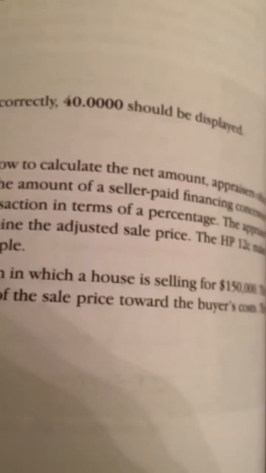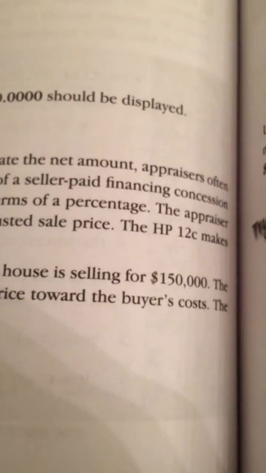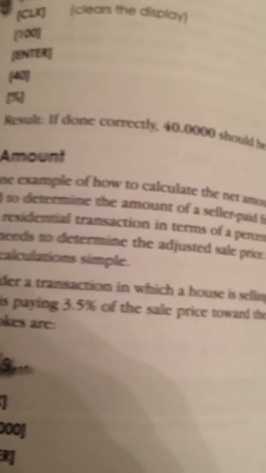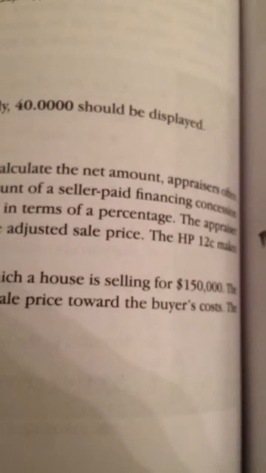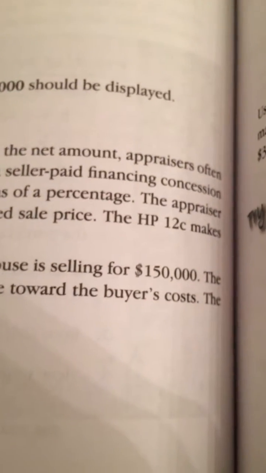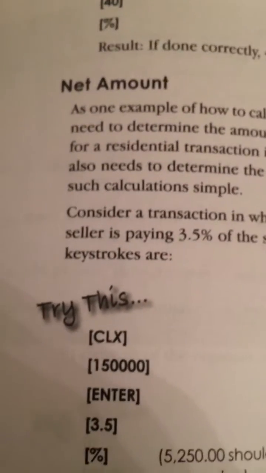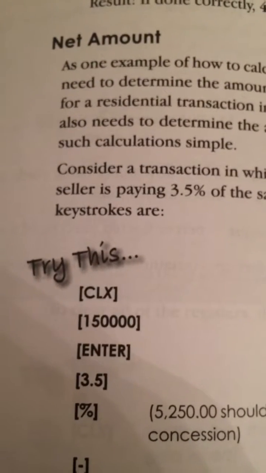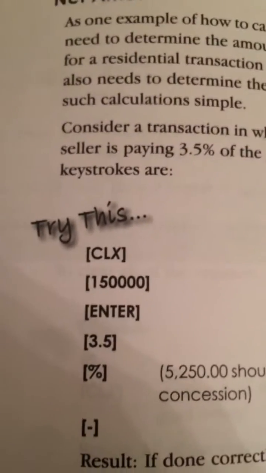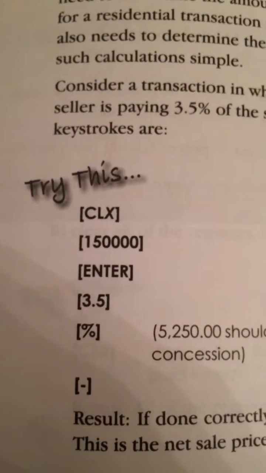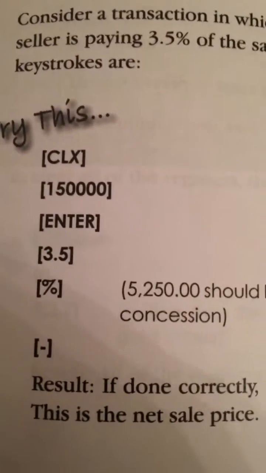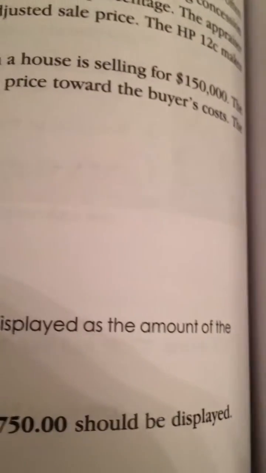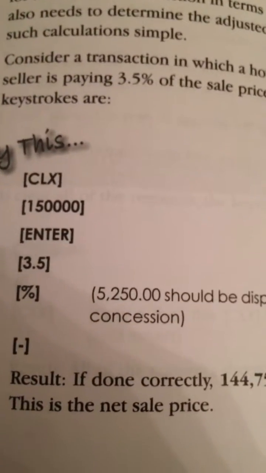Consider a transaction in which a house is selling for $150,000. The seller is paying 3.5% of the sale price toward the buyer's costs. The keystrokes are, try this, CLX, 150,000, enter, 3.5, and then the percent key. 5,250.00 should be displayed as the amount of the concession.